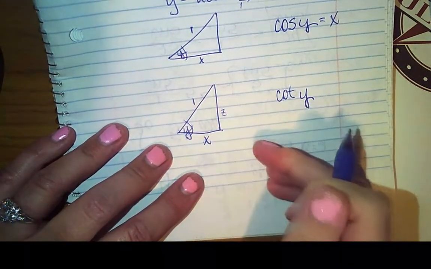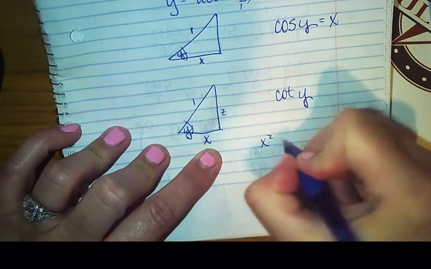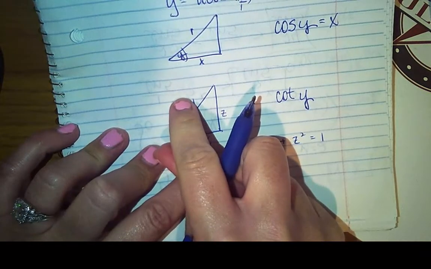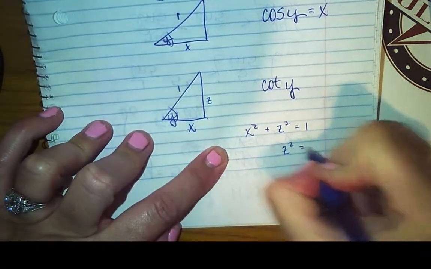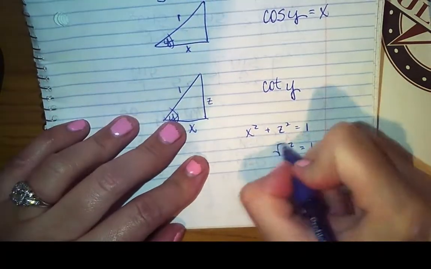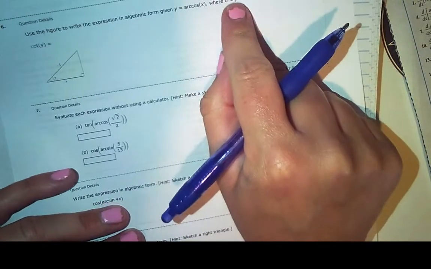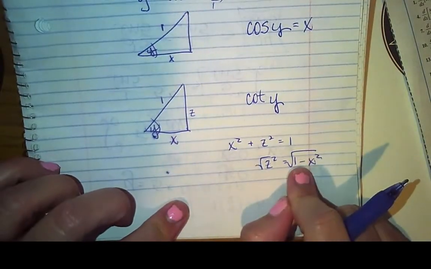So I'm going to use the Pythagorean theorem, and I'm going to solve for z. So that gives me x squared plus z squared equals 1 squared. And now get z by itself. So I'm going to subtract x squared from both sides, and then take a square root. And this is where this restriction comes into play. I was told I was in quadrant 1. So normally at this point you would take a positive root and a negative root.